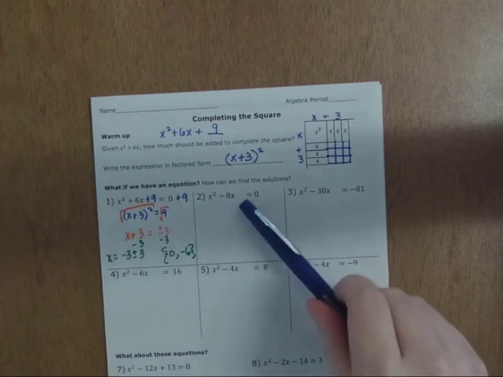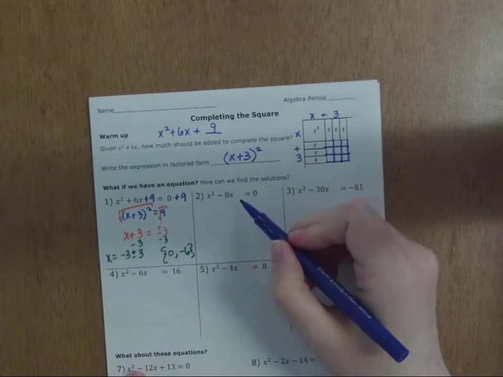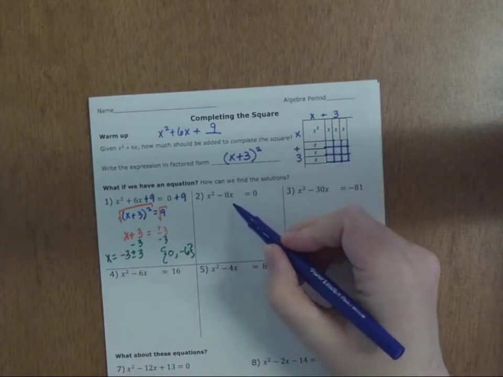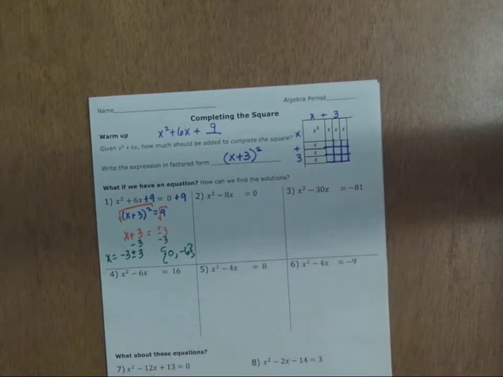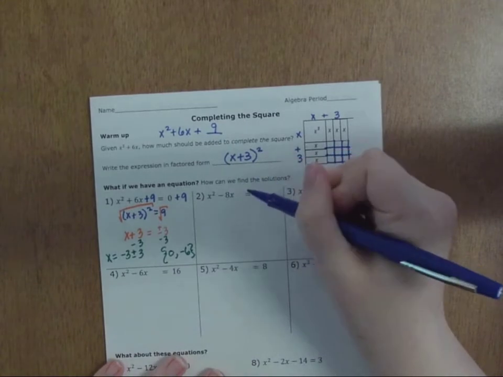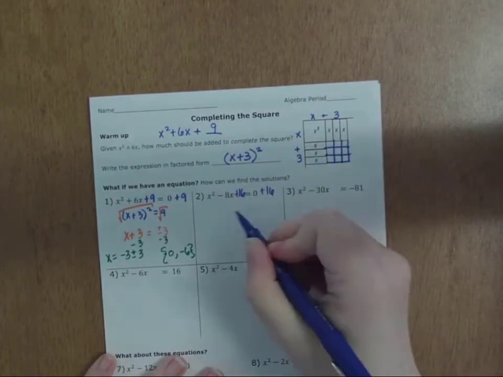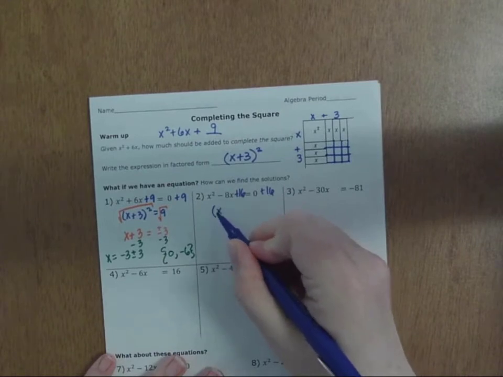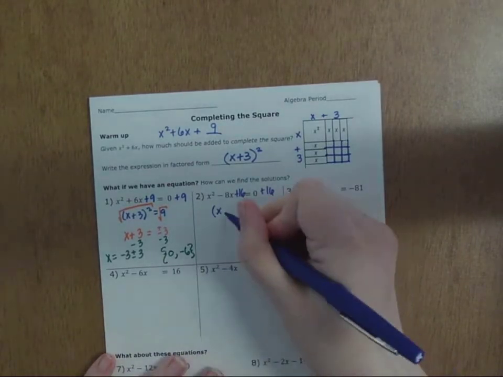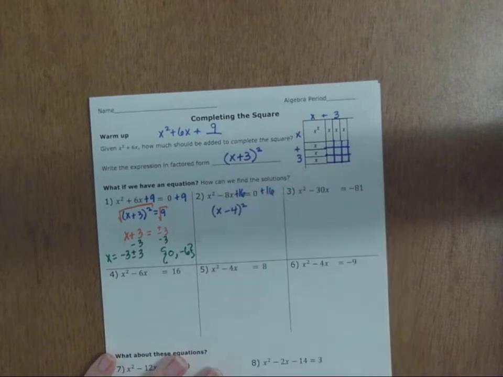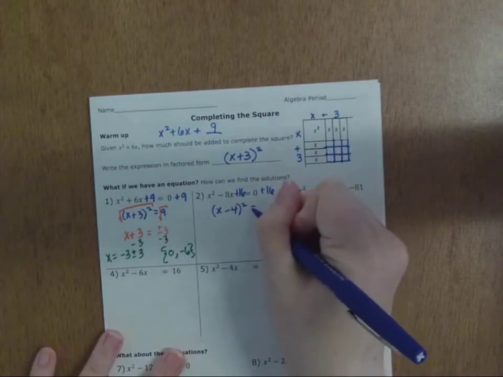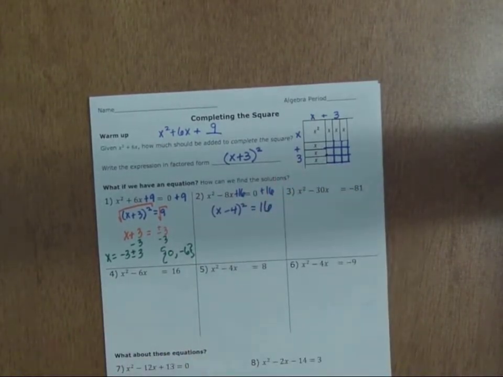Let's look over here. Let's do another one. Now this was one on number 4 that we started on the previous piece of paper. We said x squared minus 8x, and what did we find out was c? 16. So if we add 16 to both sides, we factor, this became what? x minus 4 squared equals 16.